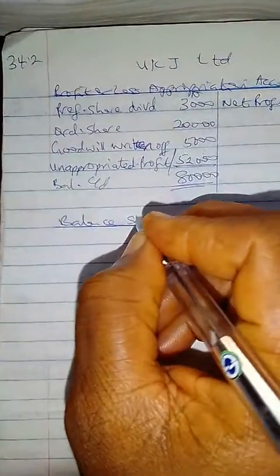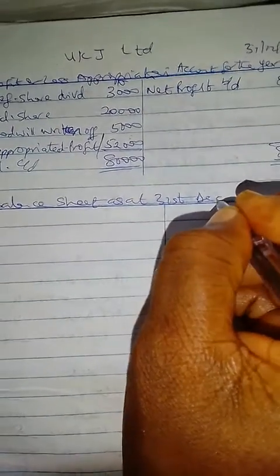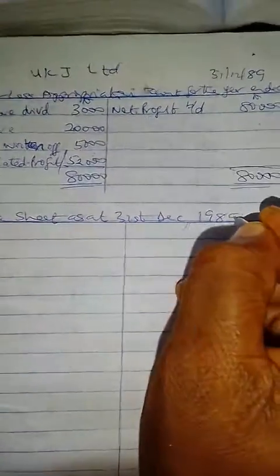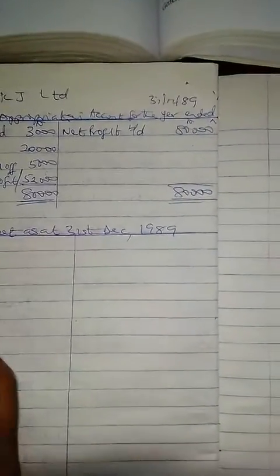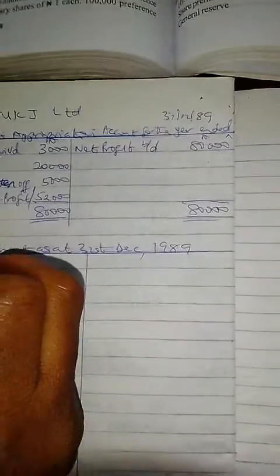Now for our balance sheet as at 31st December 1989. We start with our authorized shares.